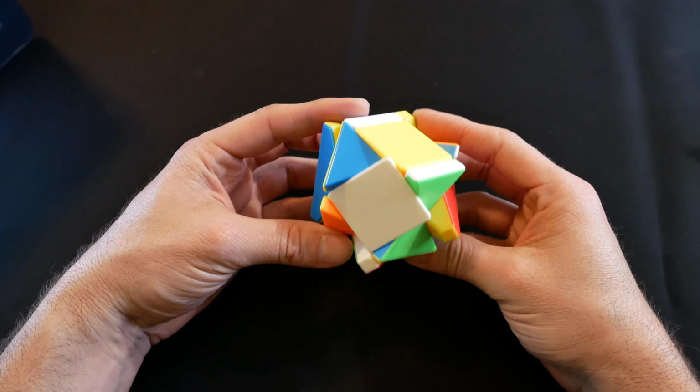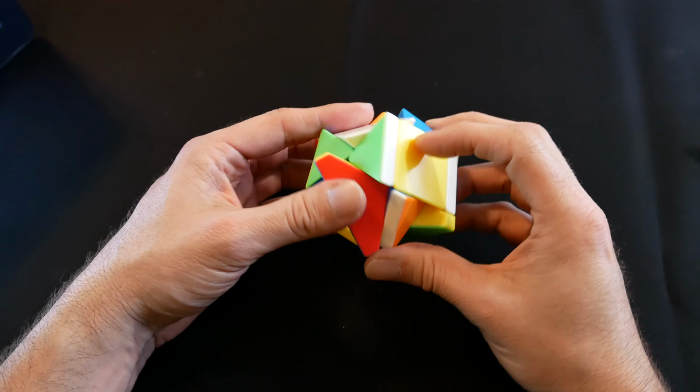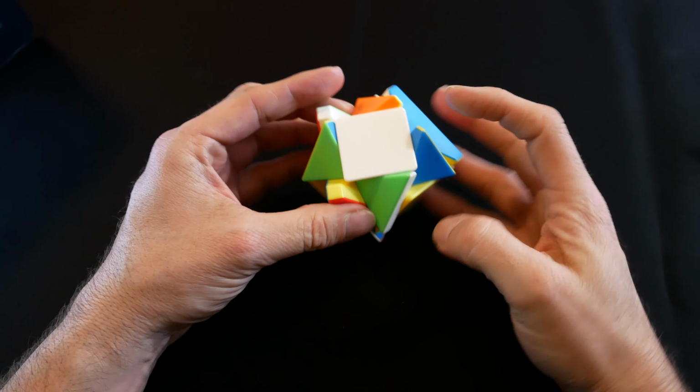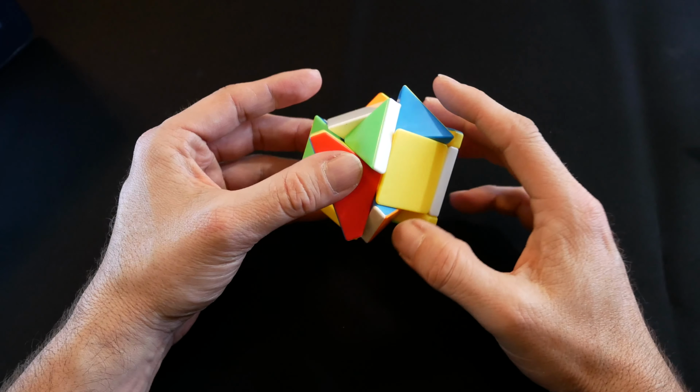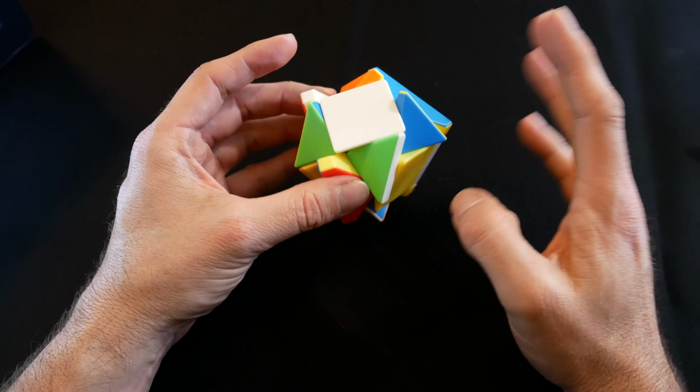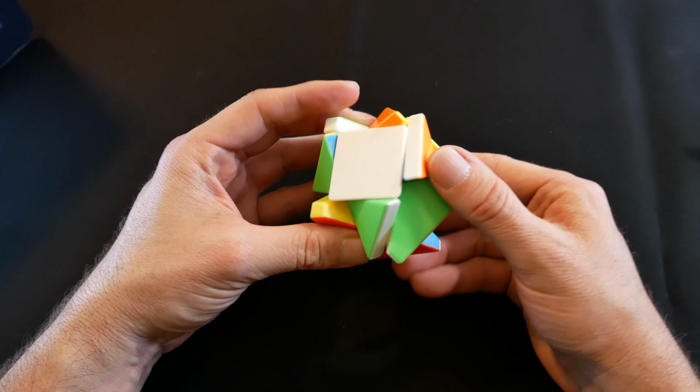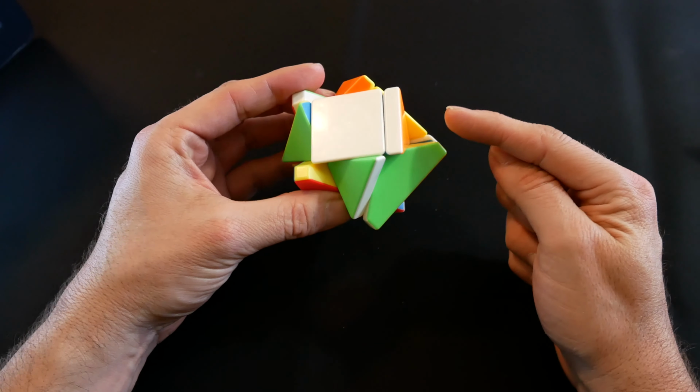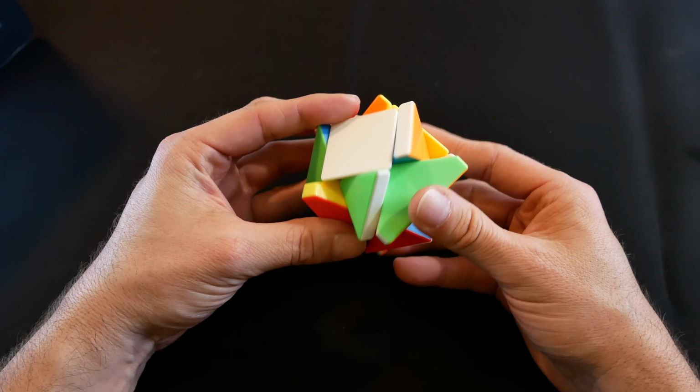Okay, so this is the Moyo skewb, and what we're going to do is teach you how to go ahead and fix up all the whites. I'm only going to do this once, I guess. Let's go ahead and see if we can understand this. This white orange, okay, we just put that into place. Now, let's just say that it wasn't as simple as that.